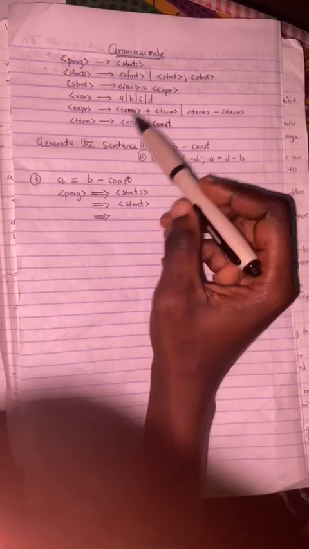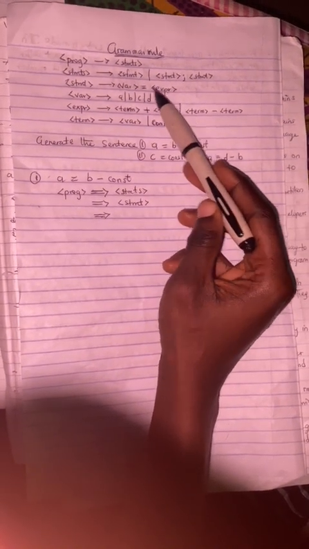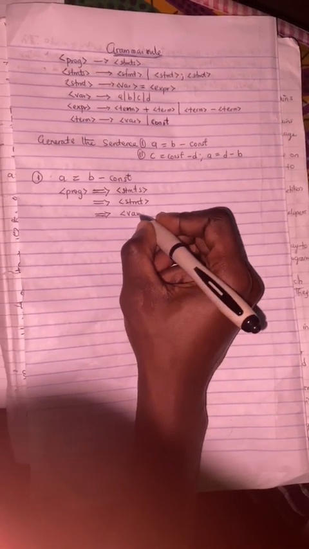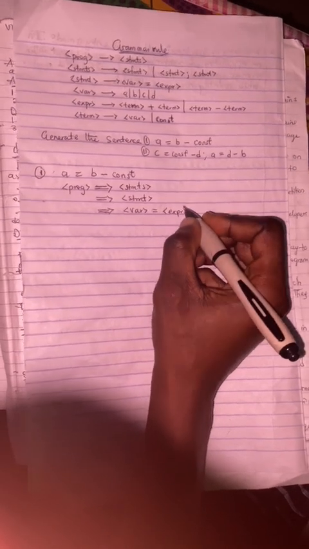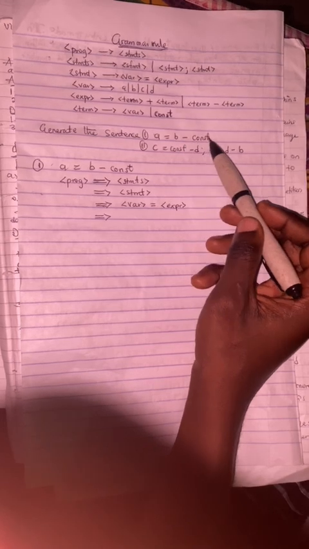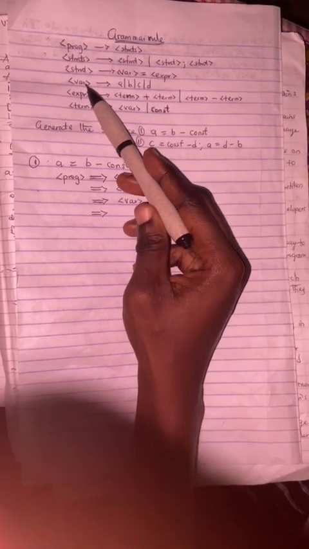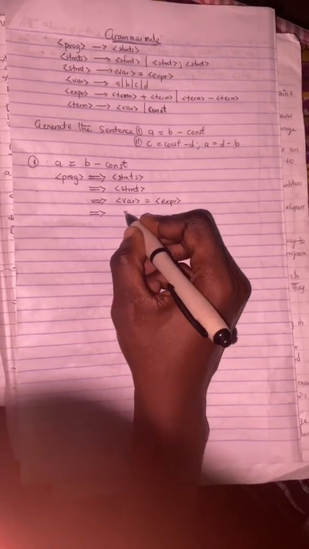So now statement will give us var equals expression from this production rule. So we'll have var equals expression. After this, we are looking at A equals this, so that means this var can give us A. They gave us that var can be either A, B, C, or D. This line means or, remember. So var here is equal to A.